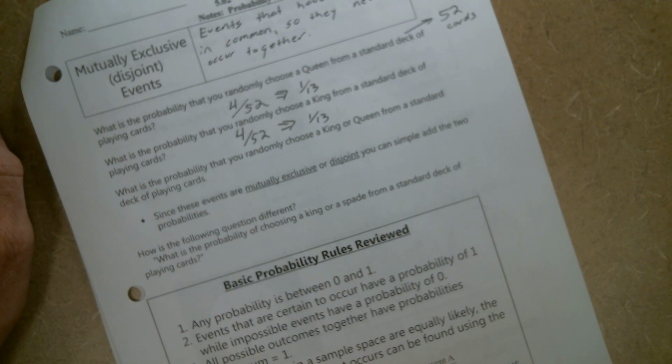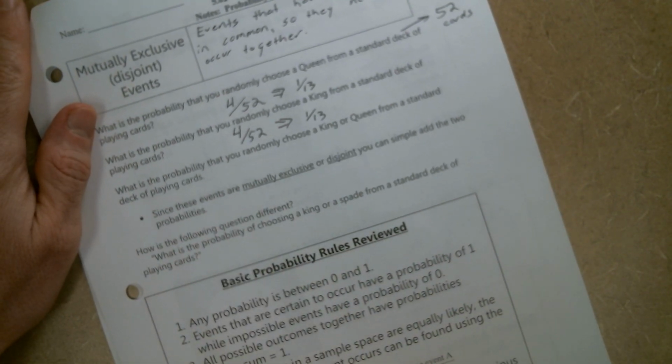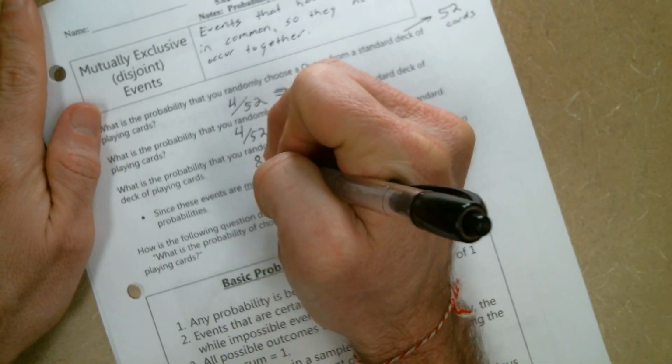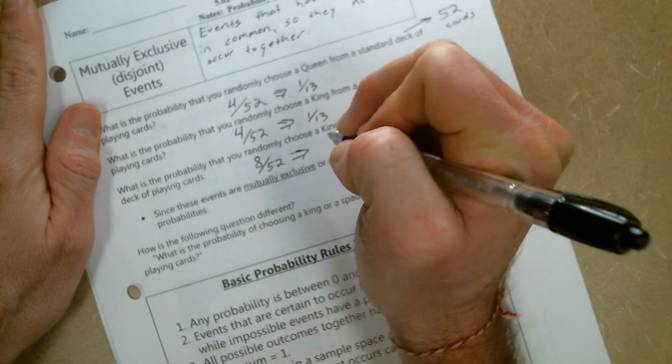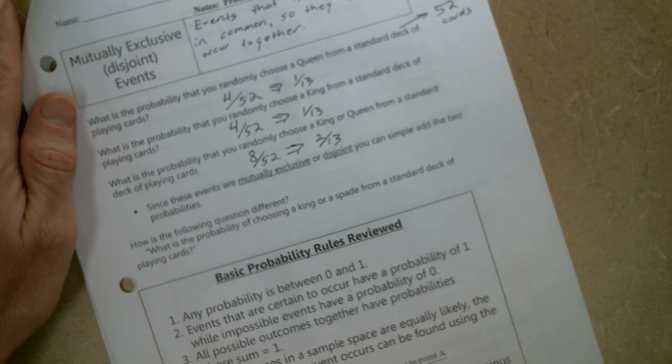What is the probability that you randomly choose a king or queen from a standard deck of playing cards? All right. And then the note says, since these events are mutually exclusive or disjoint, you can simply add the probabilities. So the odds of getting a king or a queen is 8 out of 52 or 2 out of 13. Now, how is the following question different?